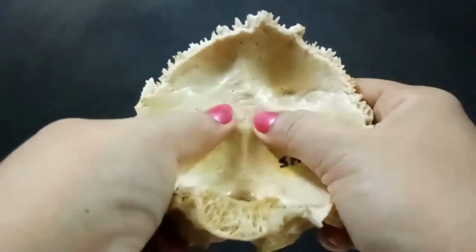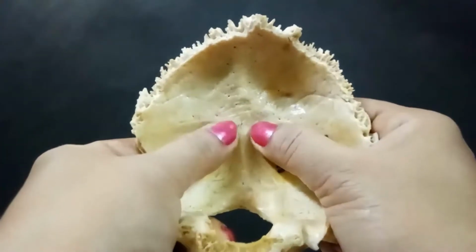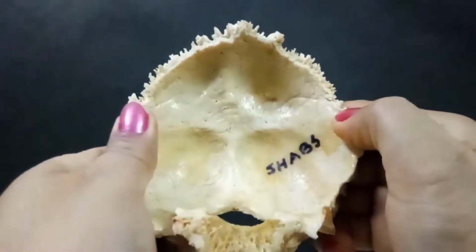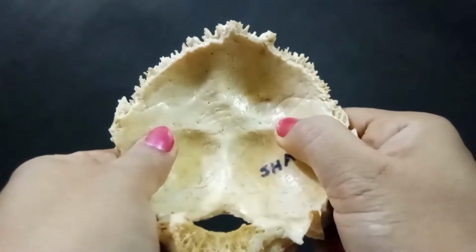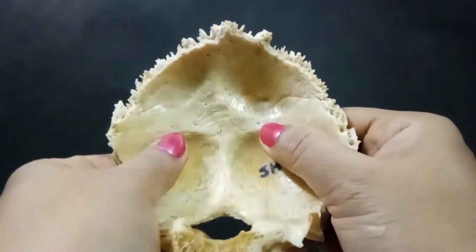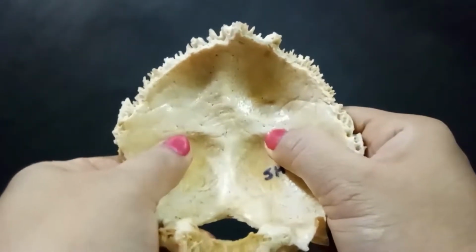Now come to the transverse part. Over here, from the internal occipital protuberance, transverse lines extend up to the lateral angles. Over here we have the transverse sulcus, which contains the transverse sinus, and the margins of the sulcus give attachment to the tentorium cerebelli.